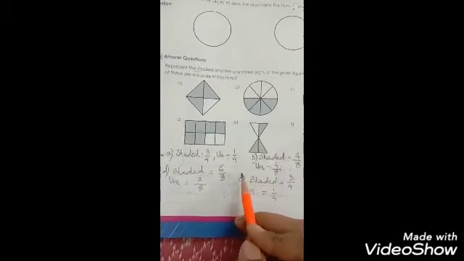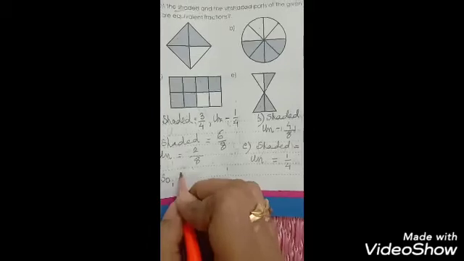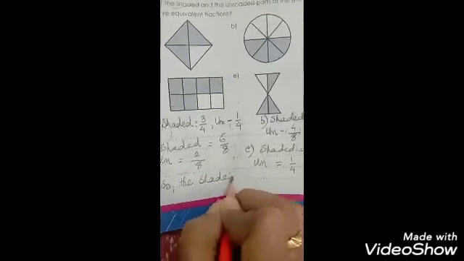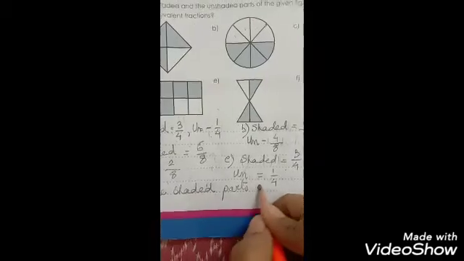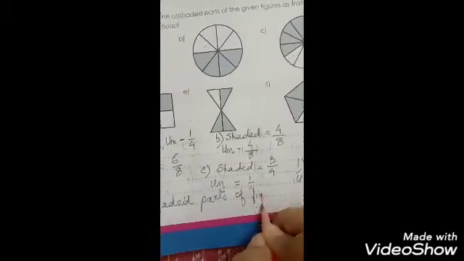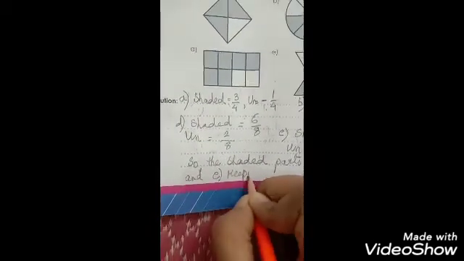Right? So what will you write? The shaded parts of figures A, C, D, and E represent equivalent fractions.